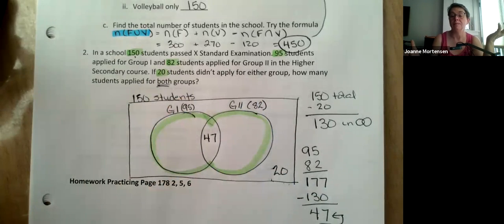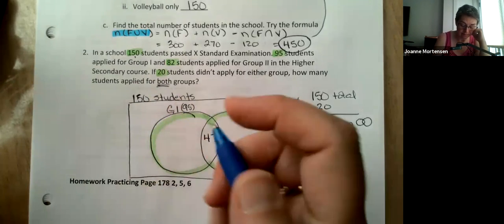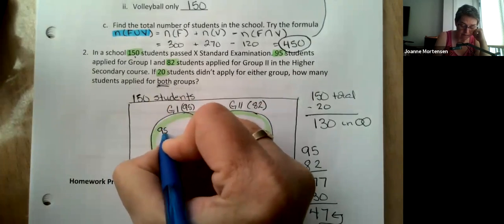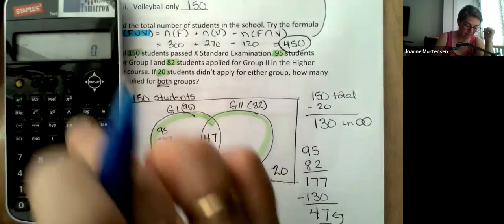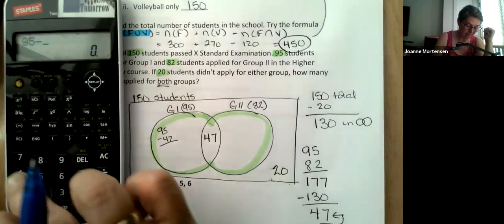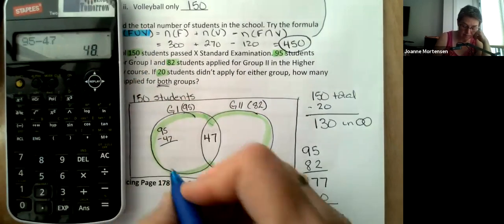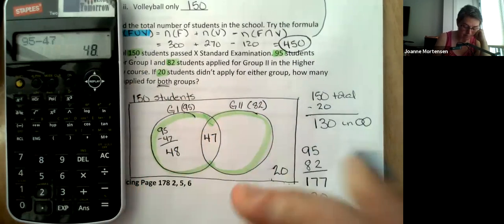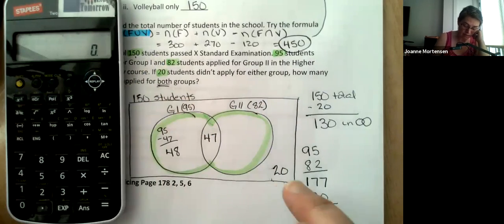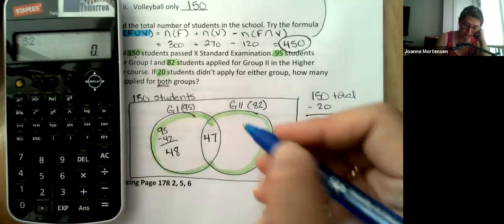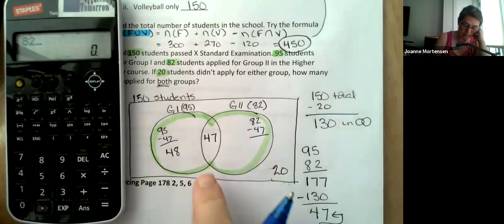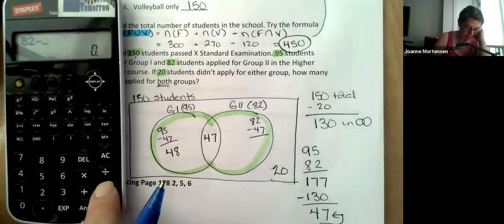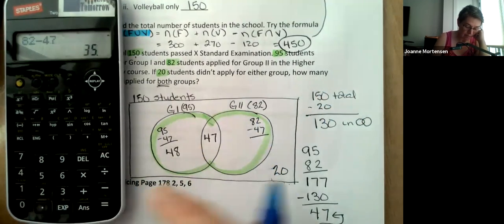Well, I guess technically my question's done, but I hate leaving it. So over here, we're going to go 95 minus 47. That's going to give me 48 there. And this also allows me to check everything. 82, whoopsies, over here I'm going to go 82 minus the 47 I already counted. It's 35.